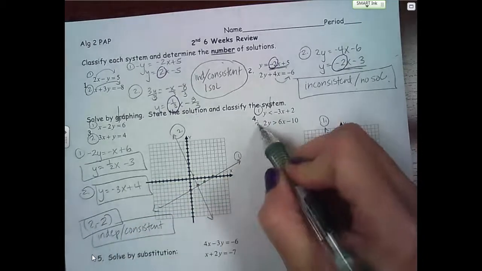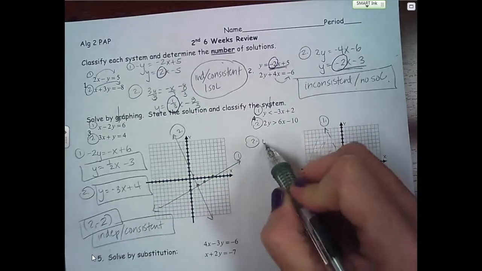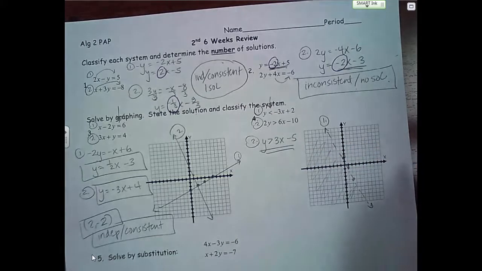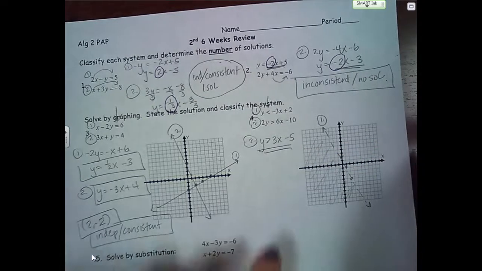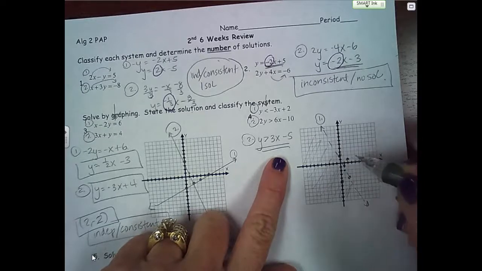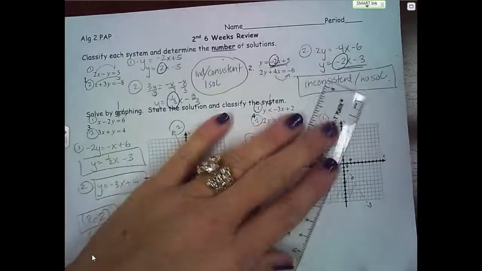For number 2, we're going to solve it for y, which means you're going to divide everything by 2. When you graph this line, you're going to start at negative 5. Your slope is 1. I'm sorry, your slope is 3. And it's dashed as well.